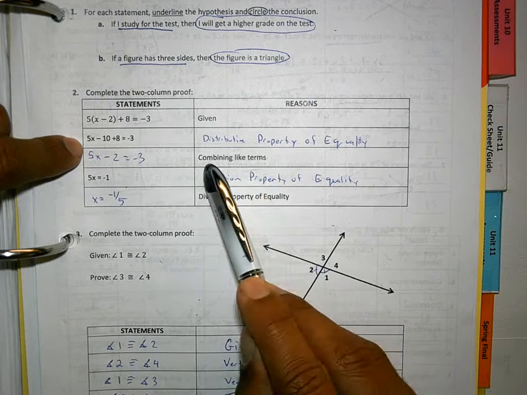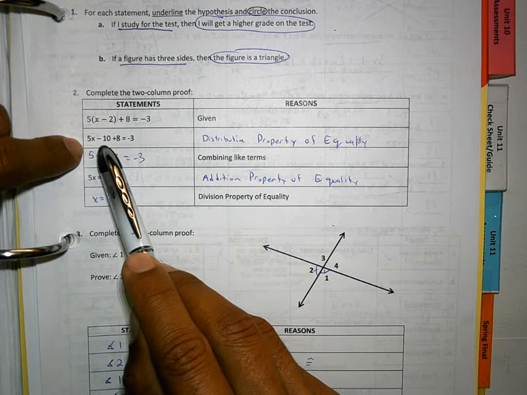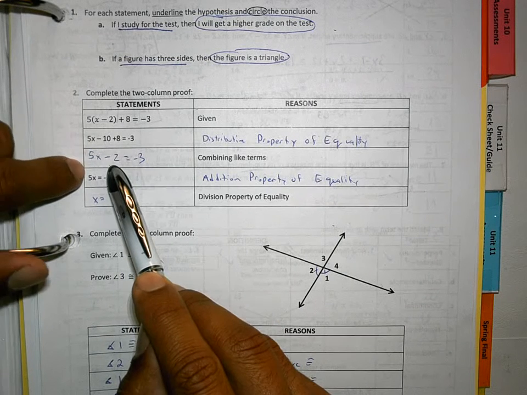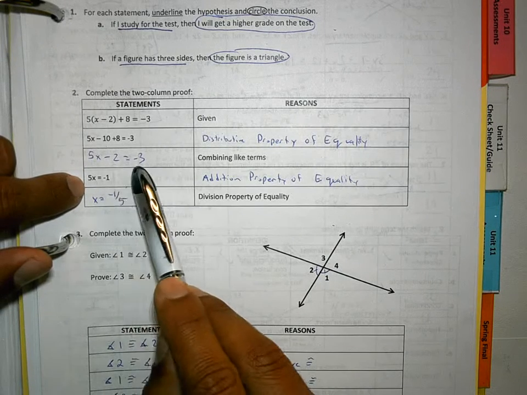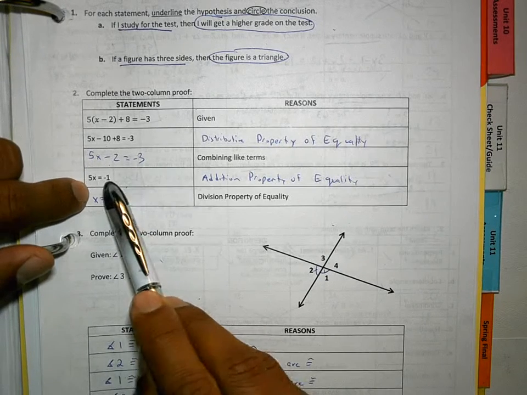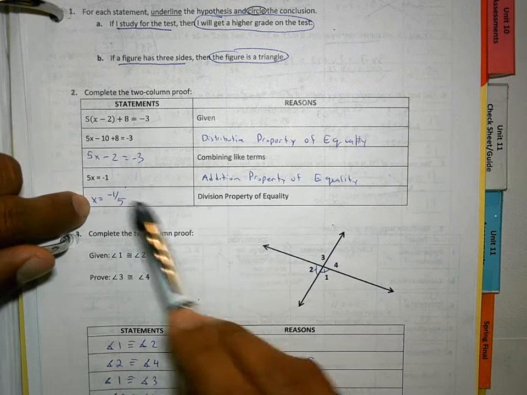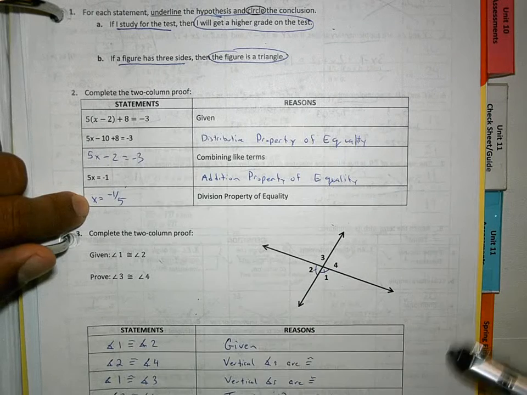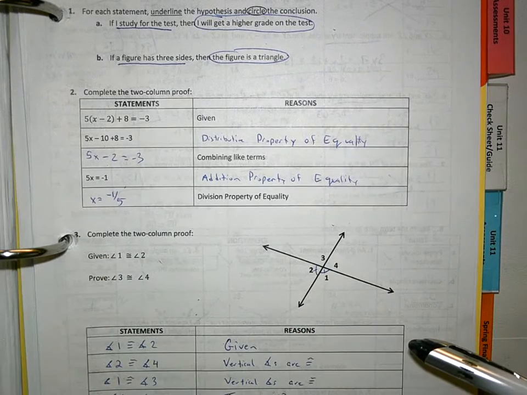And then if it says combining like terms, I have to decide how I can combine like terms. I must put the negative 10 and the 8 together and get negative 2. Then when they add 2 to both sides and get the negative 1, they use the addition property of equality. And then they divided by 5 and got x is equal to negative 1 over 5. This is what you're trying to prove.